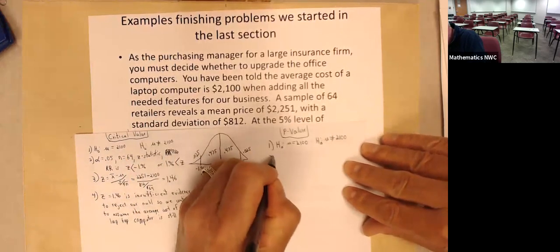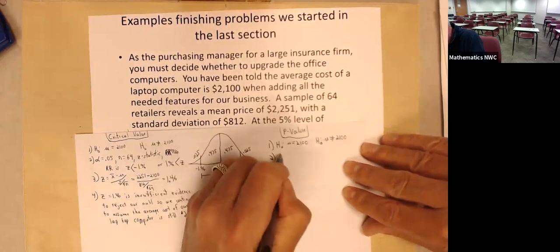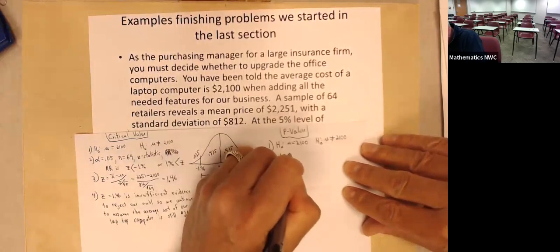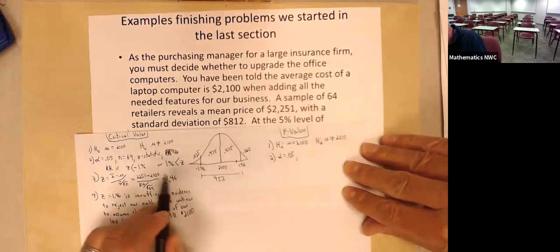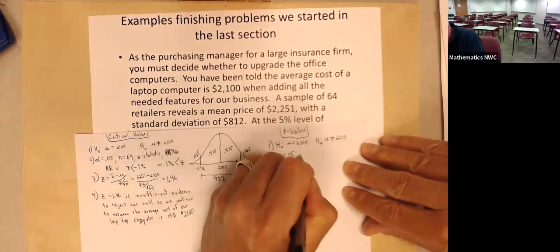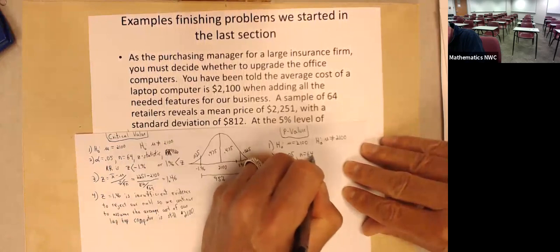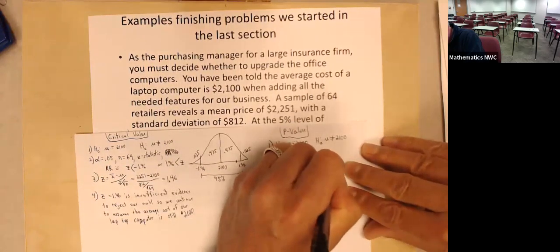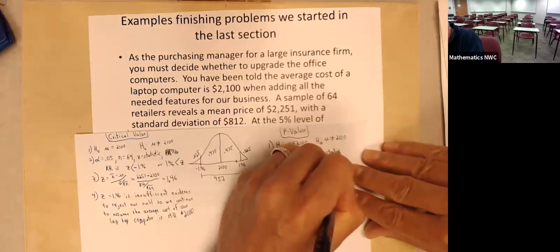Number 2, I'm going to list my alpha level to be 0.05, and I'm going to list my sample size to be 64. And I'm going to list what statistic I'm using, Z statistic.